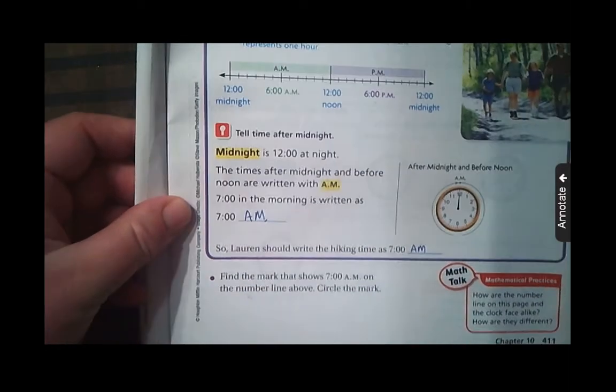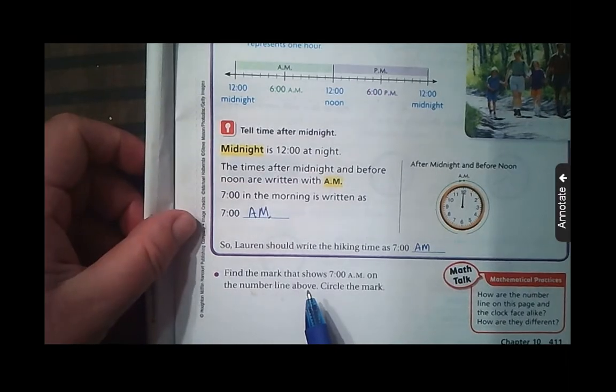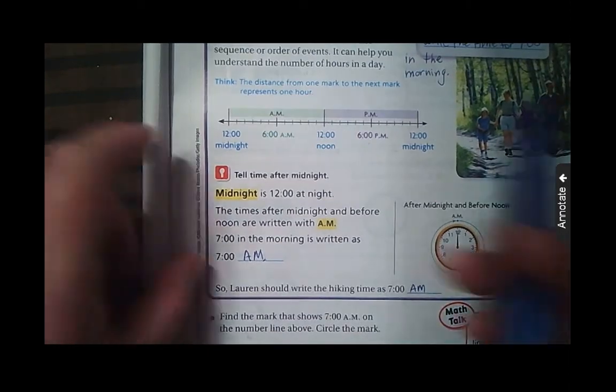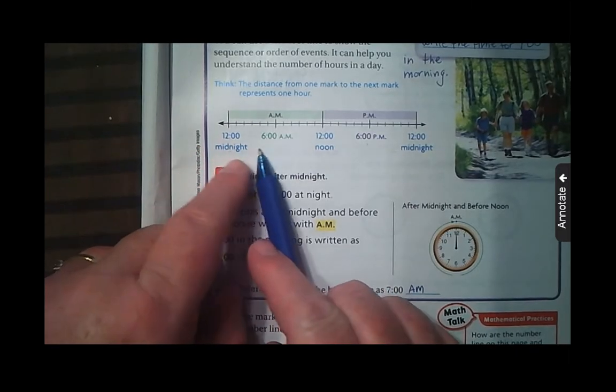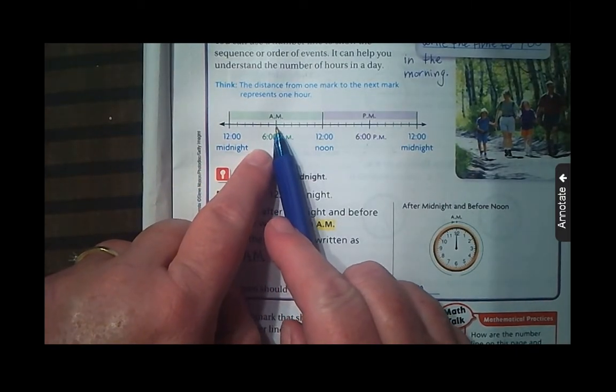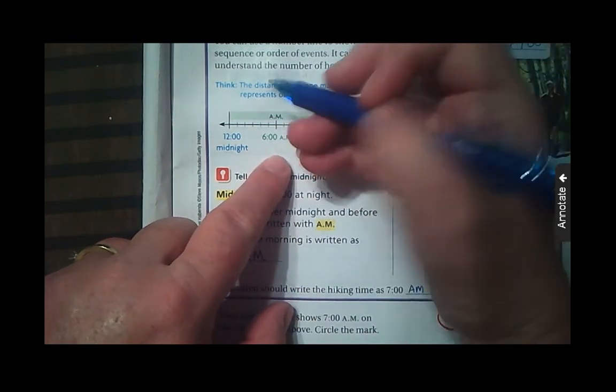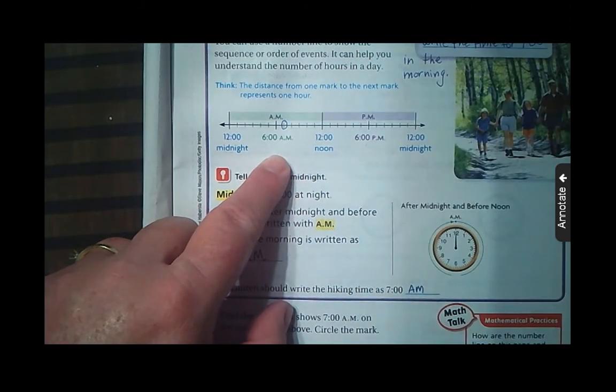I'm going to circle. Let me scroll up. Okay, so find the mark that shows 7 a.m. on the number line above. Circle the mark. I'm going to go back up here. I found there's midnight, 6 a.m. And I remember that each one of these marks is 1 hour. So I'm going to go 6, 7. I'm going to circle this one right there, 7 a.m.